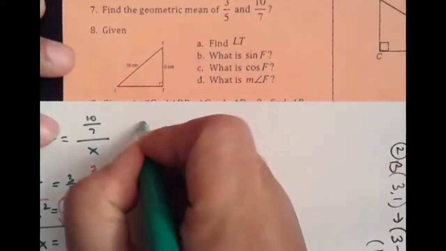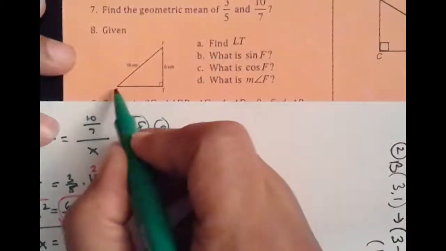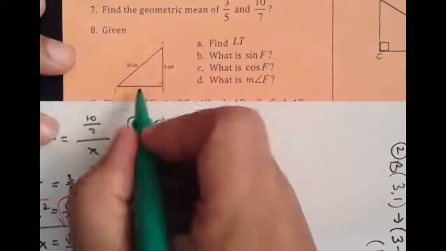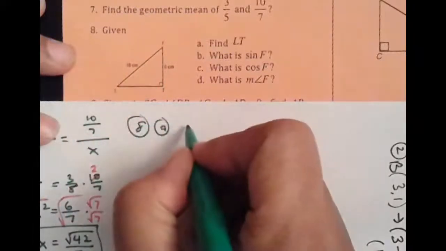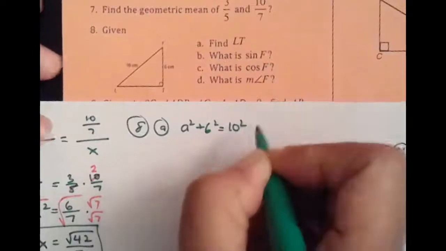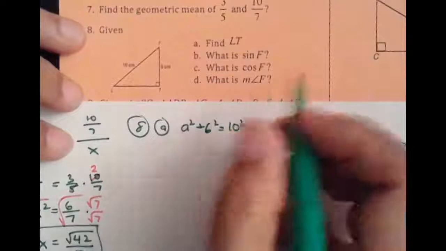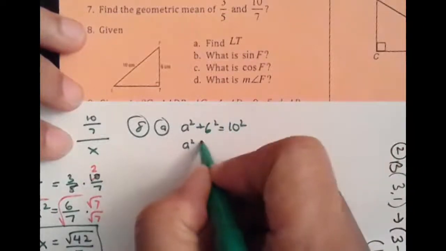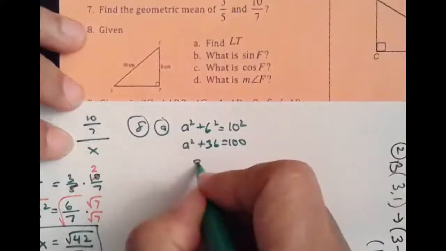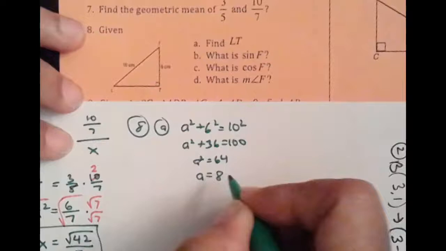Okay, so number 8, we're looking at part A, which is finding the length of LT. Since LT right here is the missing side length of a right triangle, we can use the Pythagorean theorem. So I'm going to use a squared plus 6 squared equals 10 squared. Or if you want to use your Pythagorean triple, you can. I'll go over that in a minute. So a squared plus 36 equals 100. Subtract the 36 to the other side, gets us 64. Take the square root, and that gets you 8.